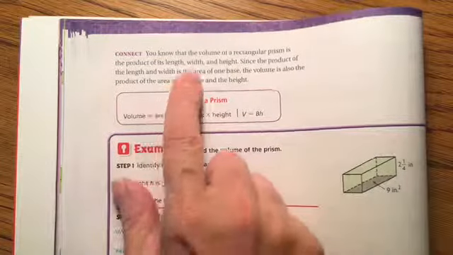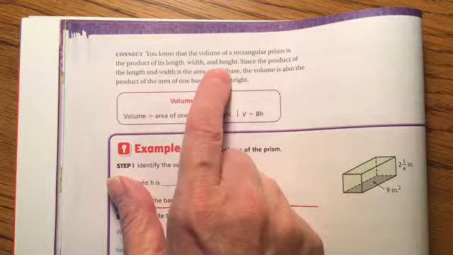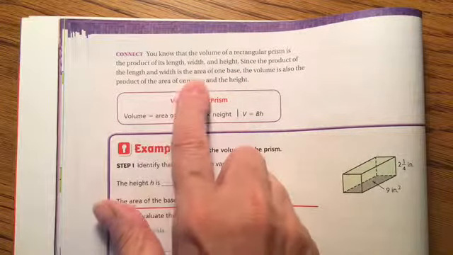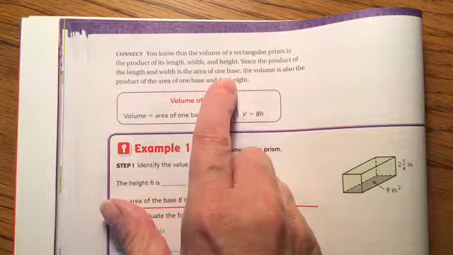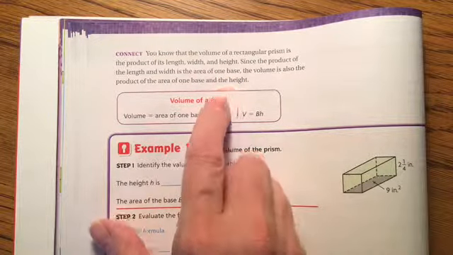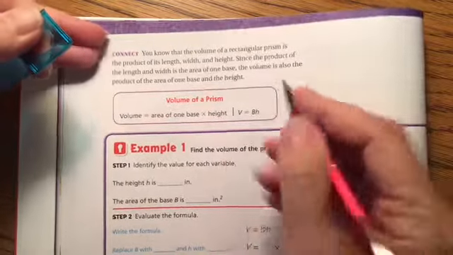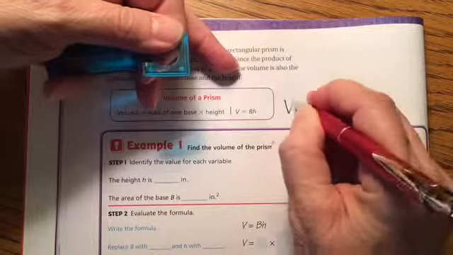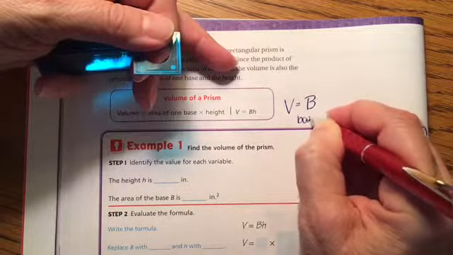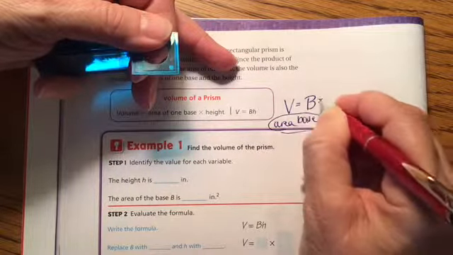So we know that volume of a rectangular prism is a product of length, width, and height. Since the product, which means multiply, of length and width is the area of a base, I can take the area of the base and multiply it by the height, and that's going to give me the same thing. So what they're doing here is they're giving us the formula of V, volume, equals big B, meaning area of the base, times the height.